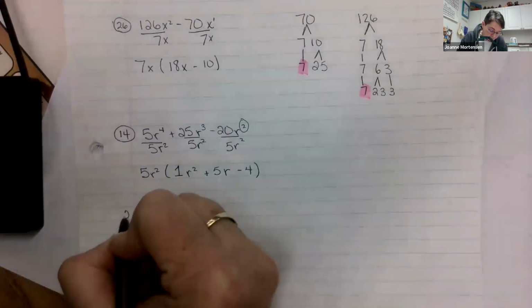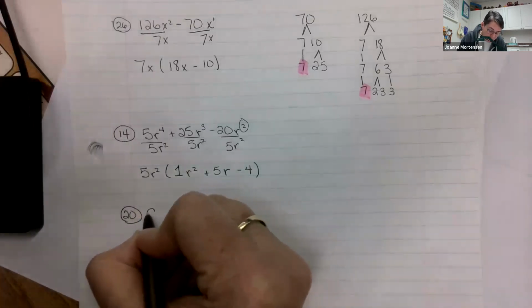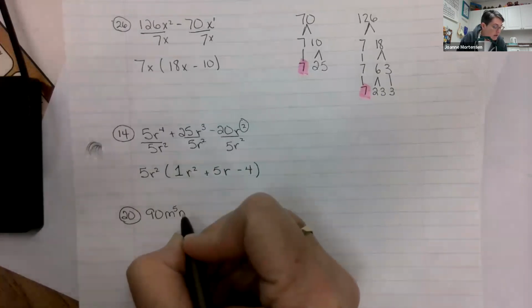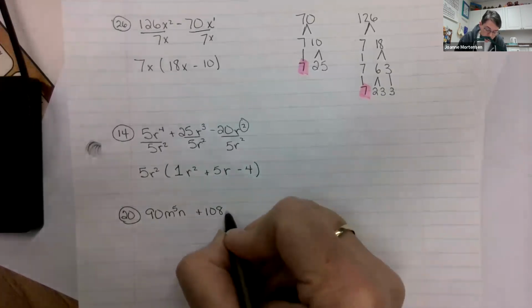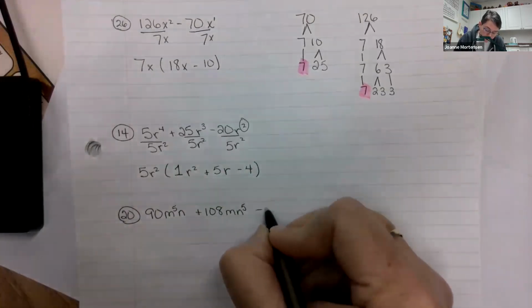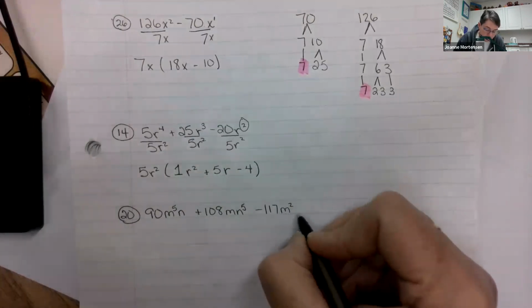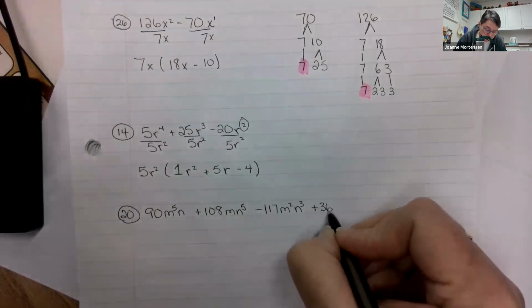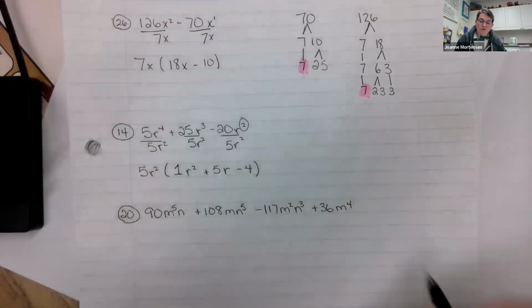And now I'm going to do a crazy one. This one scares me. Wow, no, it doesn't scare me. It makes me go, ooh, that's cool. 90m^5n plus 108mn^5 minus 117m squared n cubed plus 36m^4.